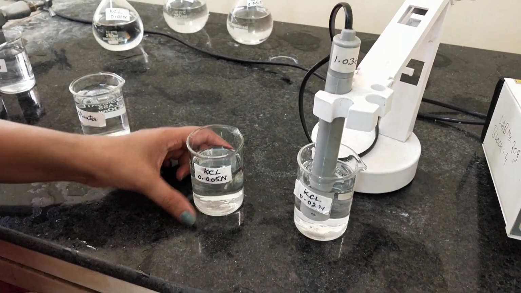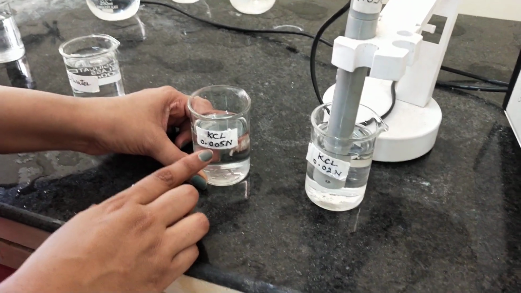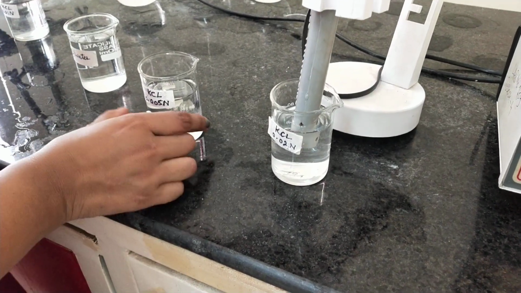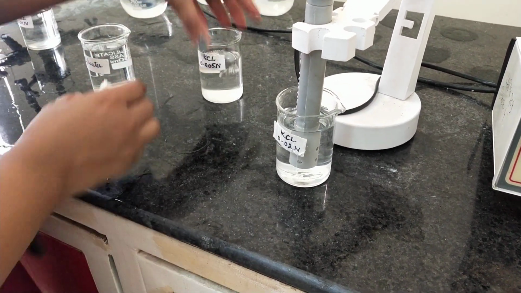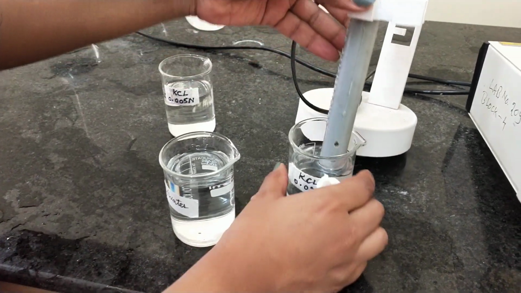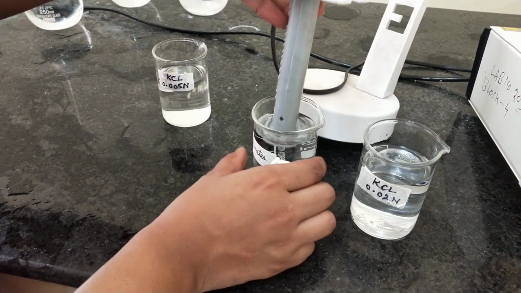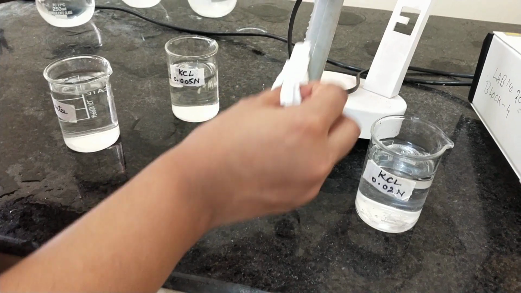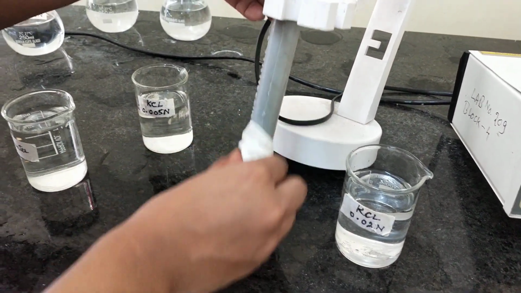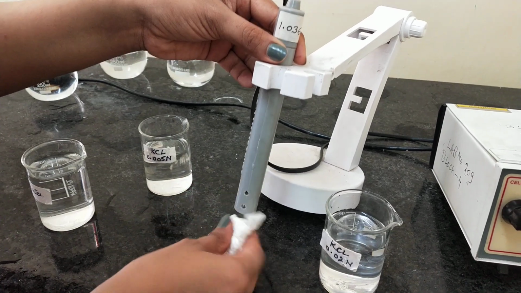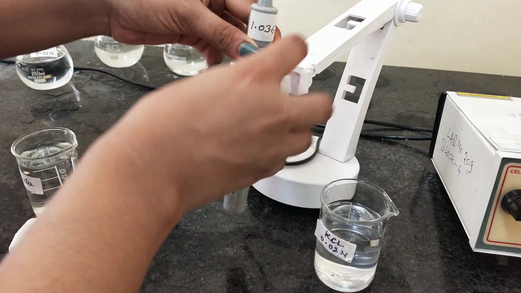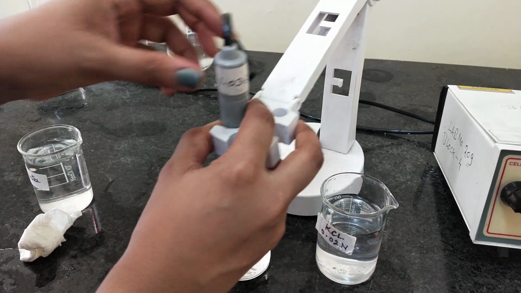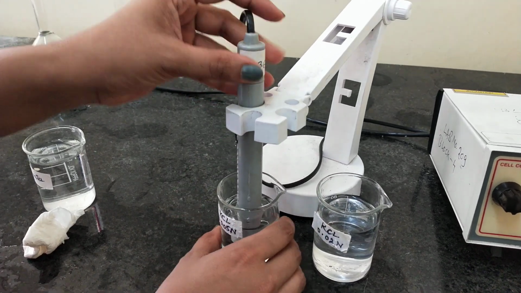Now we will measure the conductance of our next solution, which is 0.005 normal KCl. So for that we have to dip this electrode into this beaker, but before that we have to wash the electrode with distilled water and then dry it with the tissue paper to avoid any mixing of the two different concentrations. Now dip this electrode in your solution whose conductance is to be measured.